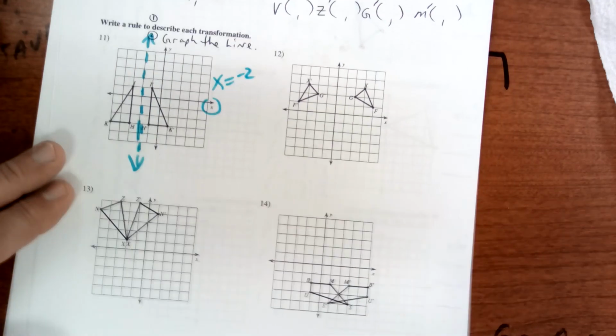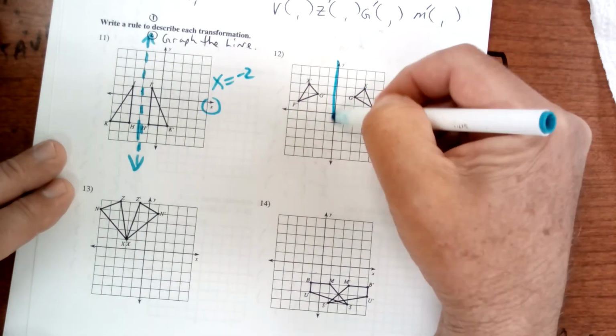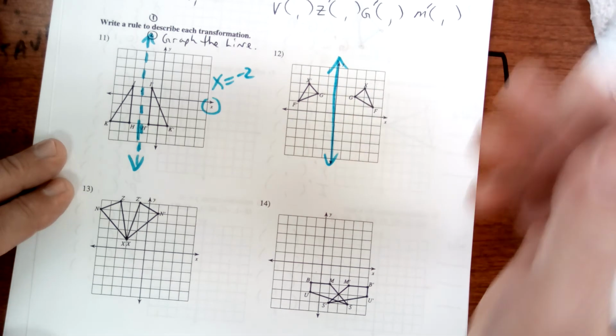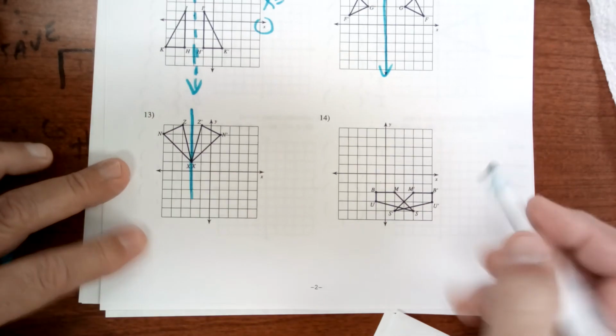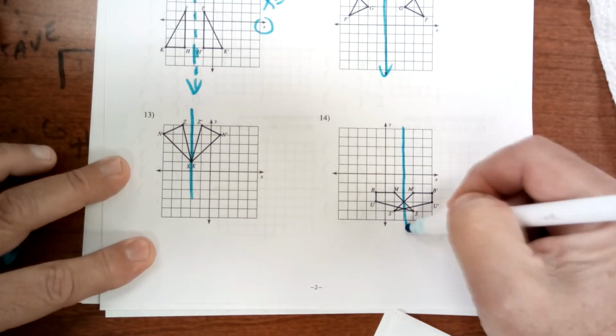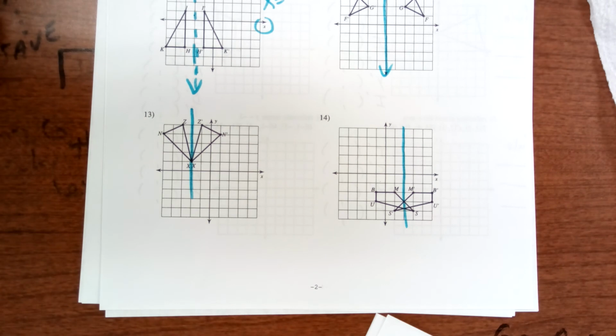This one's going to be x equals 0, which is the y-axis. X equals 0. This one you're going to split it up right here and flip it. And then this one, I think is going to be down the middle. And you're going to flip it. And there it is. And those are the lines there. And that's a little tricky, but there it is.